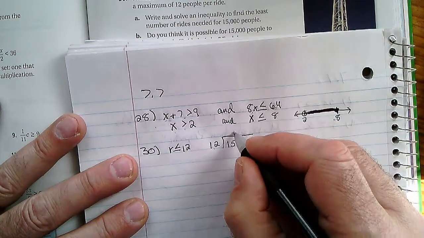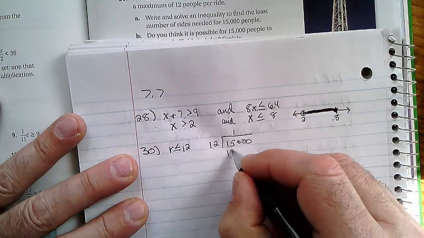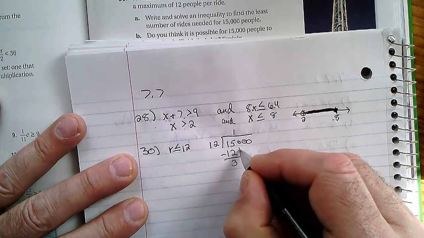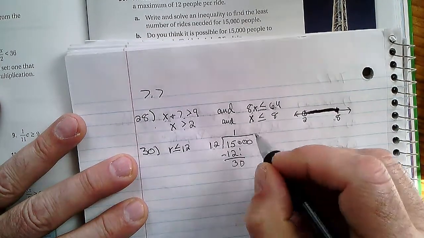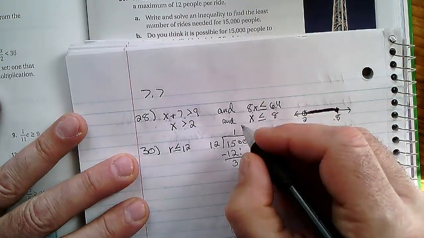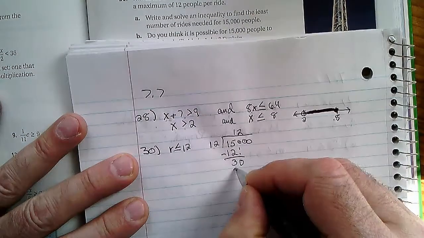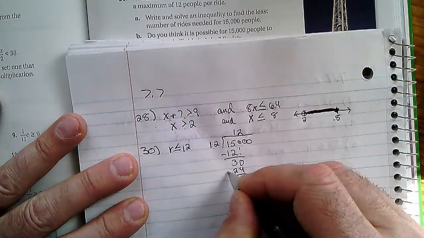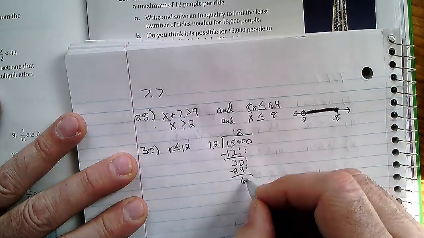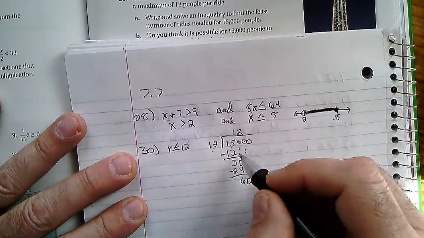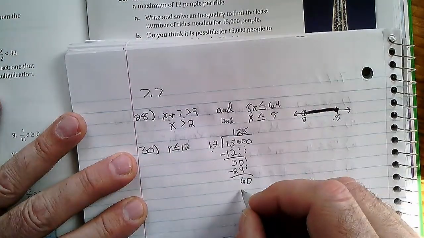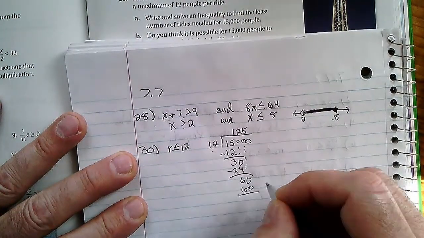You can use your partial products, but I'm just using the standard algorithm. 1, and that's 12. Subtract, find the difference: 3, and bring down that 0. So 30 divided by 12 is 2, and that gives you 24. Subtract, the difference is 6. 60 divided by 12, I know, is 5. 5 times 12, as a matter of fact, is 60.